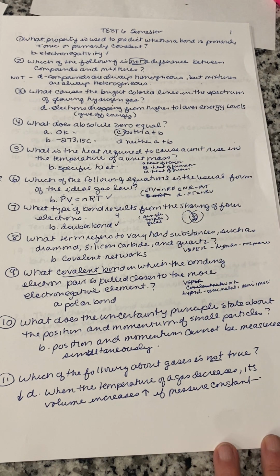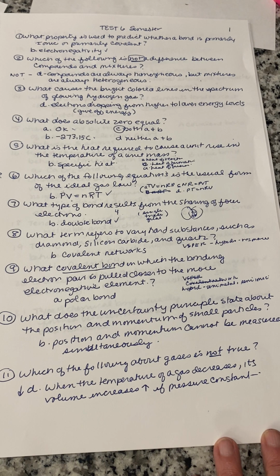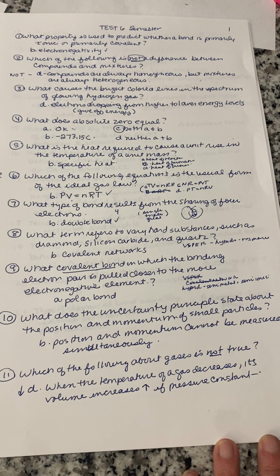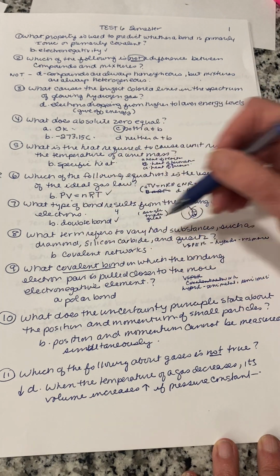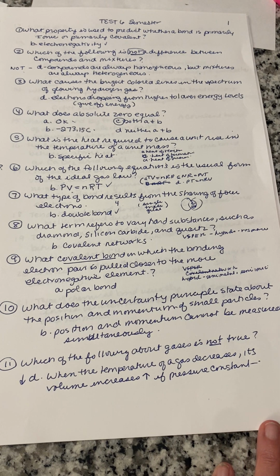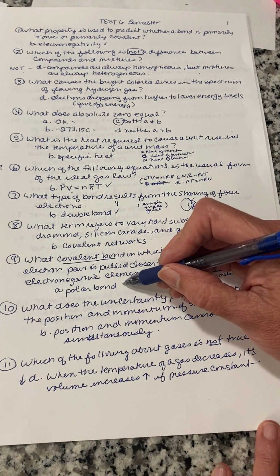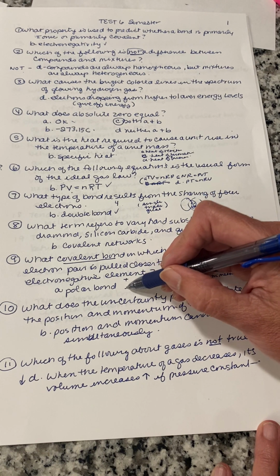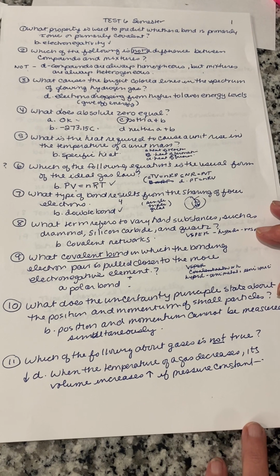What term refers to very hard substances such as diamond, silicon carbide, and quartz? What are those called? Those are called covalent networks. Covalent means sharing. What covalent bond is one in which the bonding electron pair is pulled closer to the more electronegative atom? So basically you have a covalent bond and you have a positive and a negative side. You would call that polar. You have a positive pole and you have a negative pole. Polar bond. These are not that hard, are they?